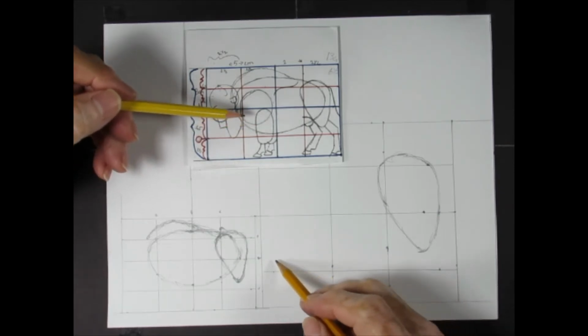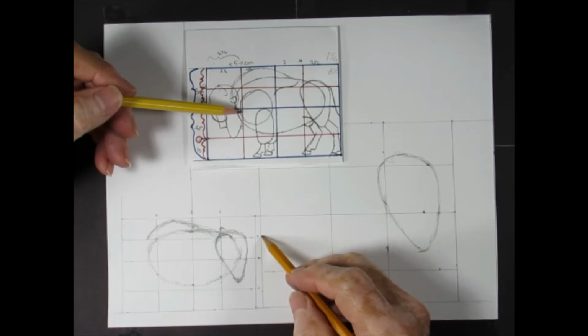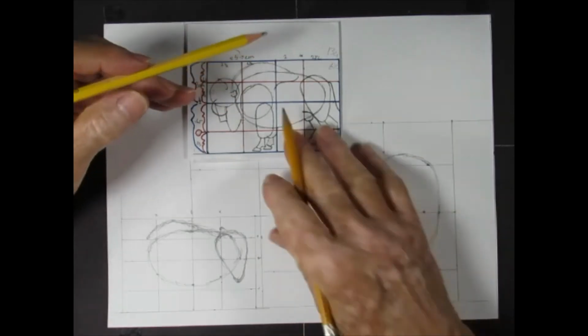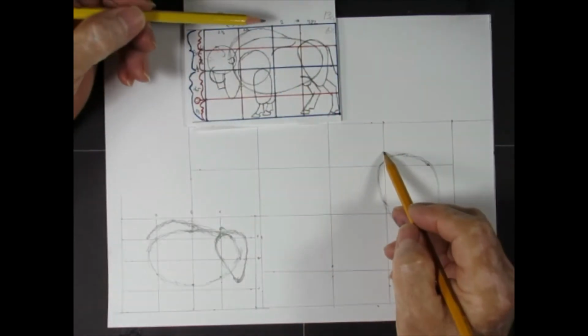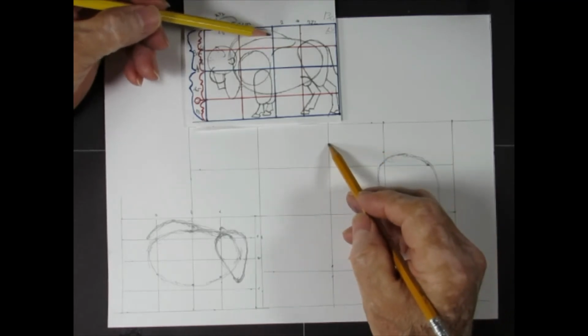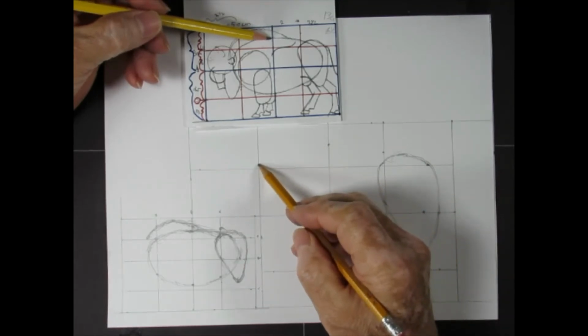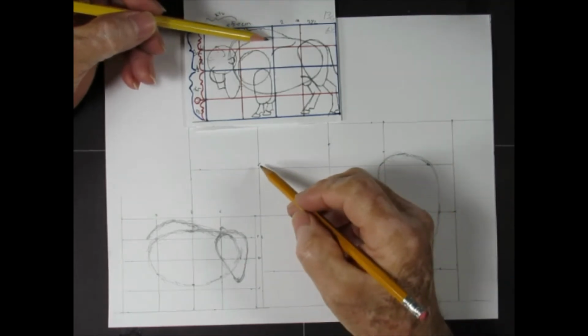Now we're going to go into this area, which is this part here. Okay. So now we're gonna go up. We're here now. Now we're gonna look at this part here. This is about halfway. Then it comes all the way down and it hits about here. Okay.